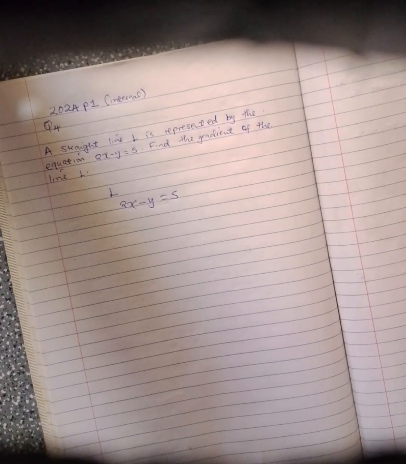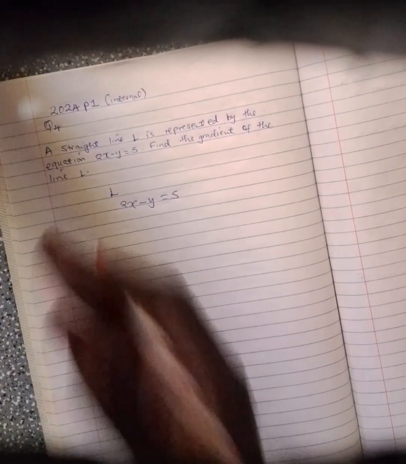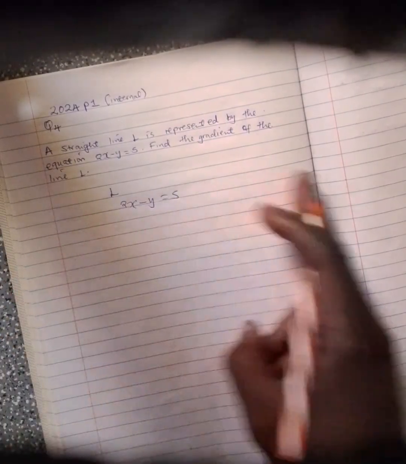So in this case, this is paper 1. The first thing you need to understand is you need first of all to get the concept of the question, and also it's important to know the topic where the question is coming from. So this is coordinate geometry. That's where this question is falling under. Now here we have been asked to calculate the gradient of this straight line represented by this equation.